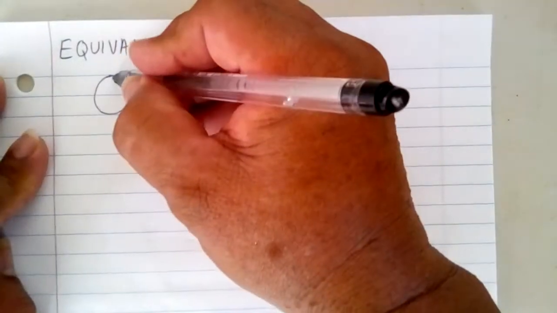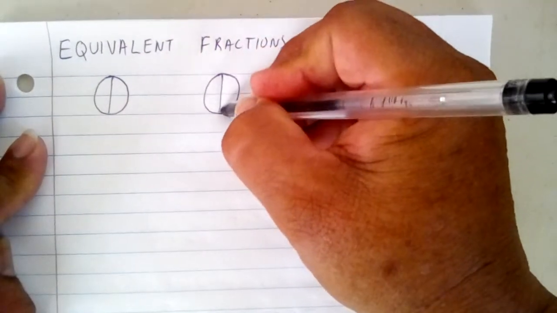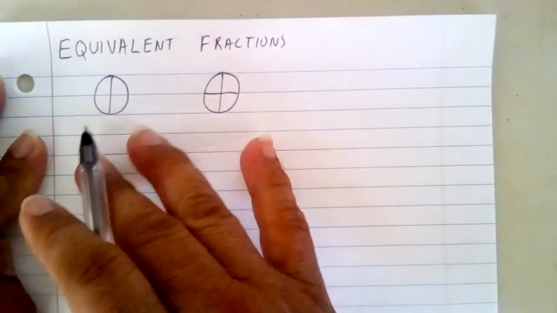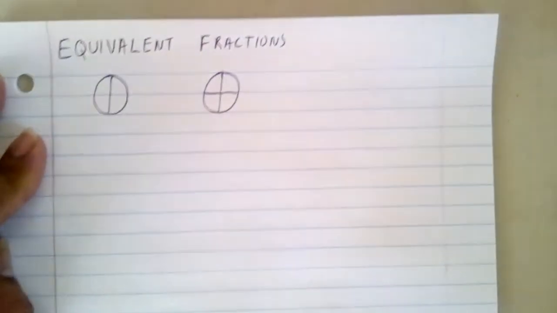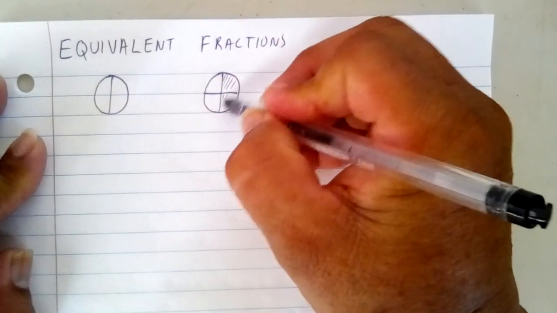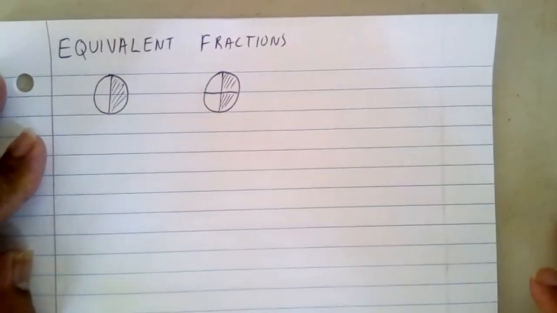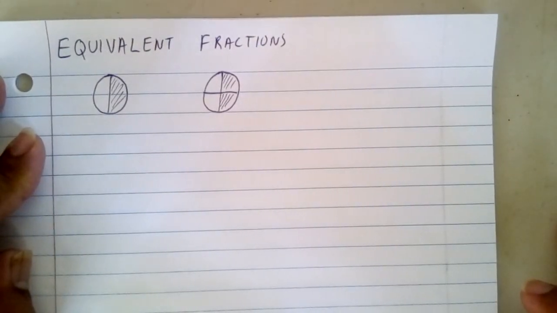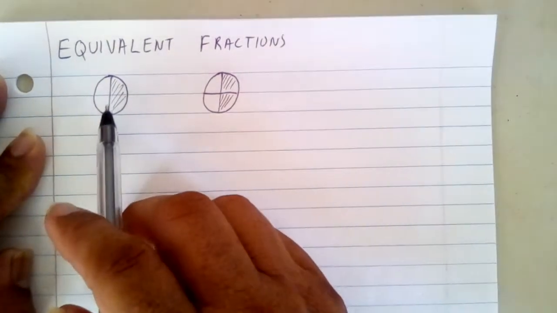Now, if I split the circle in half and then I split the circle here in 4 parts, consider that first of all they were circles of the same size, and let's say I shade this one here 2 parts and I shade this one here 1 part. Aren't they both shaded the same amount of space? Yes, they are. Therefore they are said to be equivalent in shading, or in other words, they are both equal.